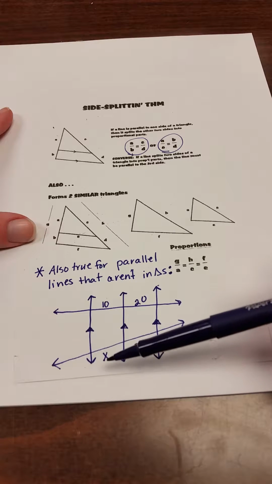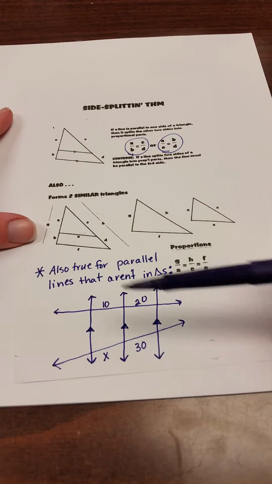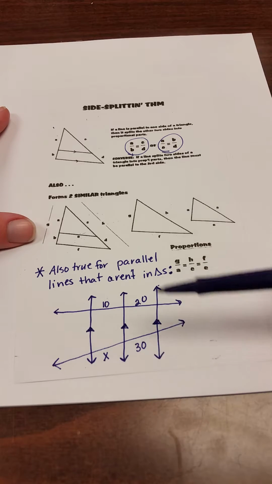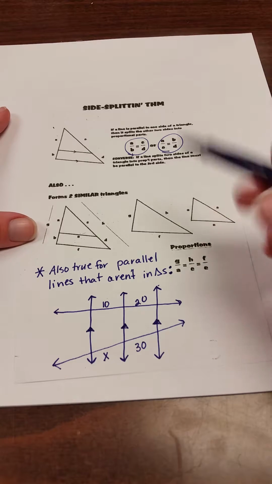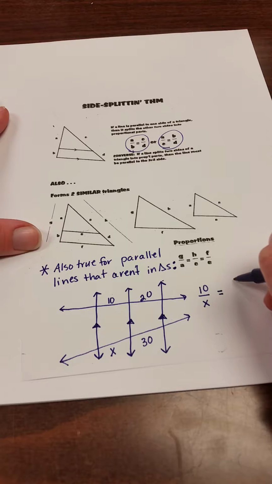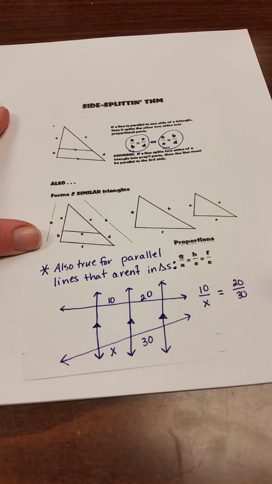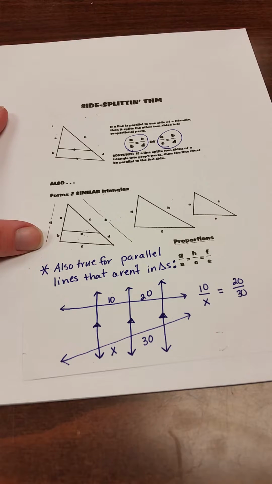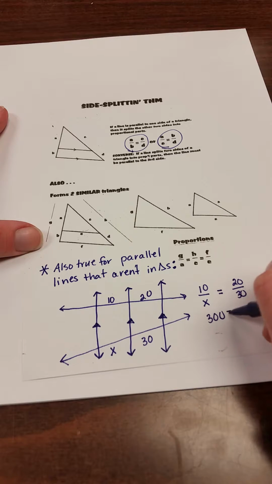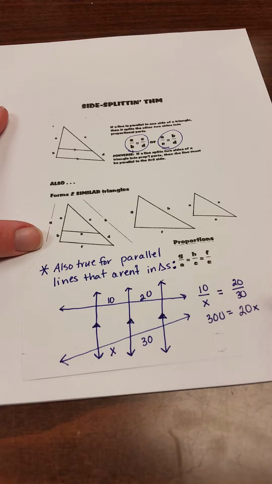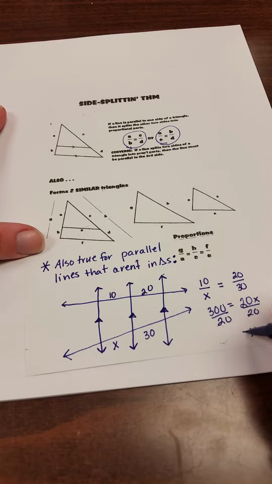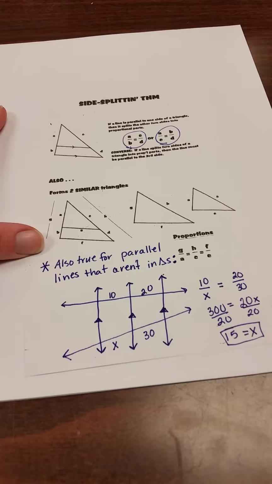You could do 10 over X equals 20 over 30. You could do 10 over 20 equals X over 30, as long as you do apples to apples and oranges to oranges. So I'm going to do 10 over X equals 20 over 30. And then if you're trying to solve for X, you would cross multiply. So 10 times 30, 300, equals 20 times X, 20X. Then you divide both sides by 20, and you get that X is 15.